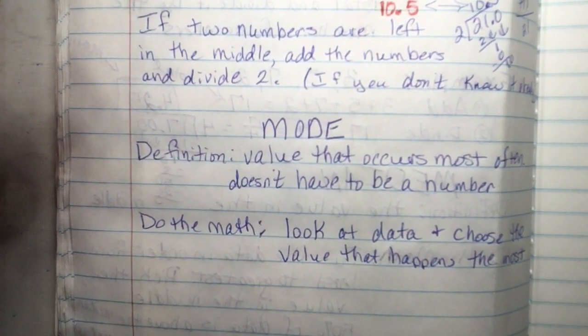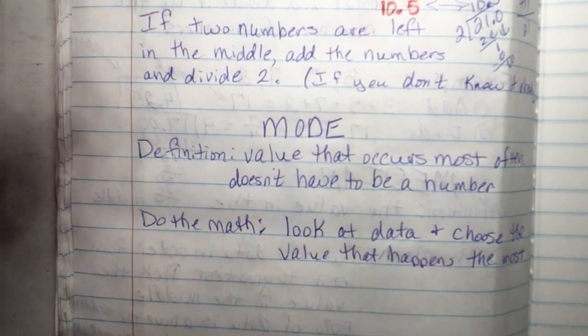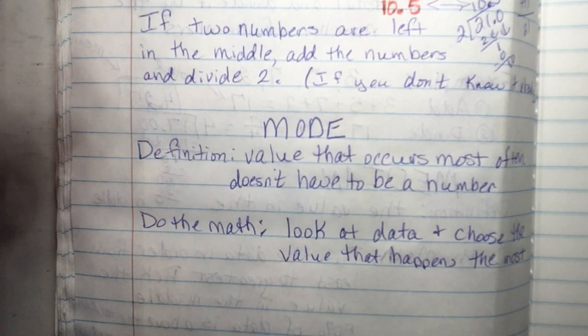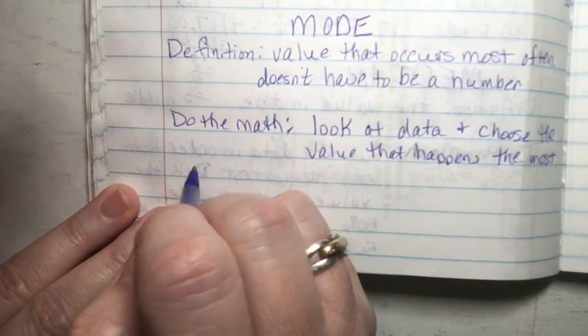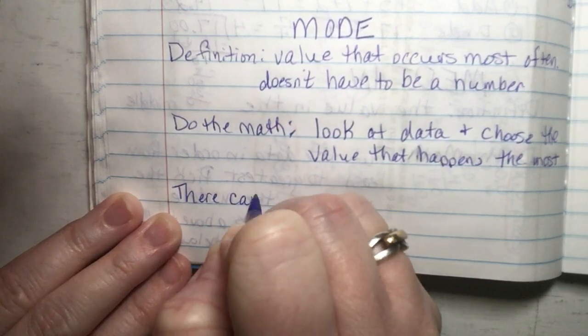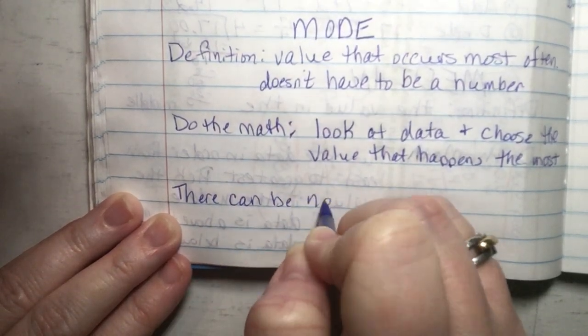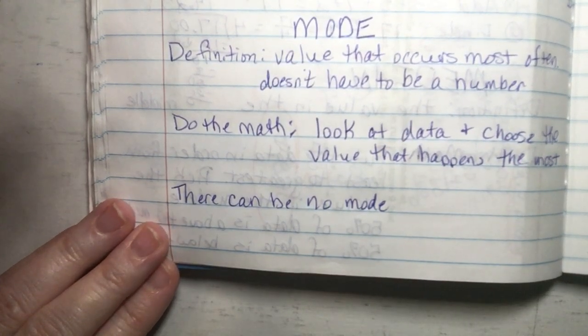Okay? So special notes. Things to remember, I guess, about mode. There can be no mode. There can be no value that occurs more often than any other value, okay?